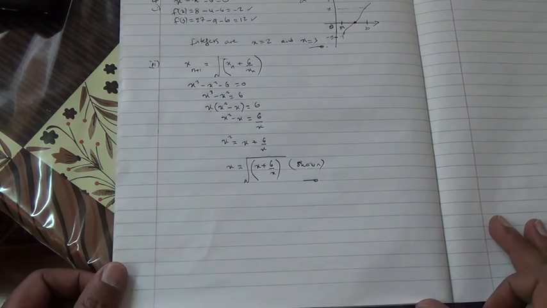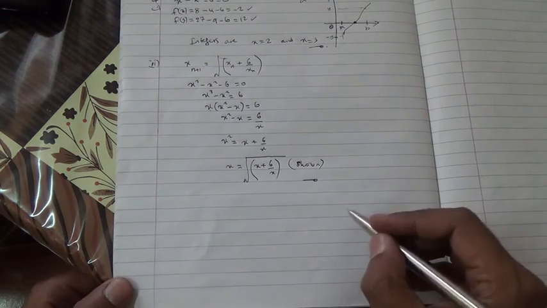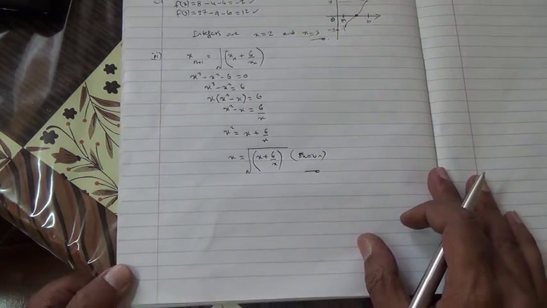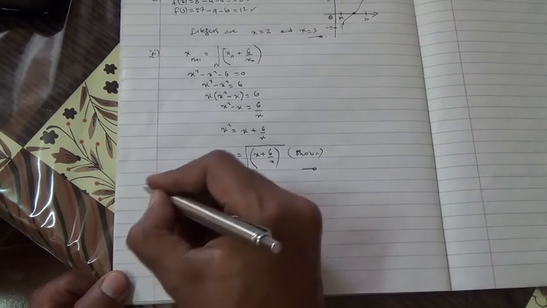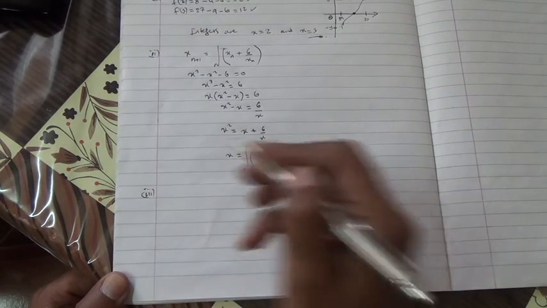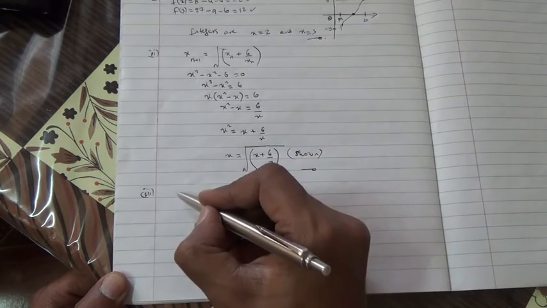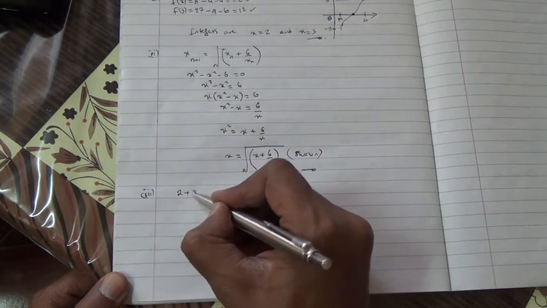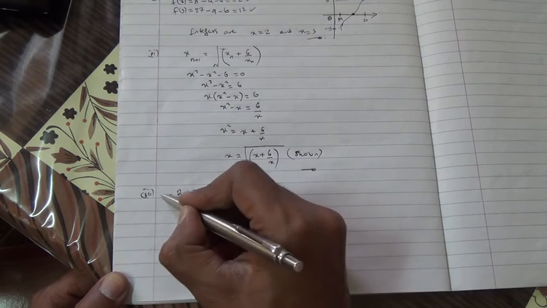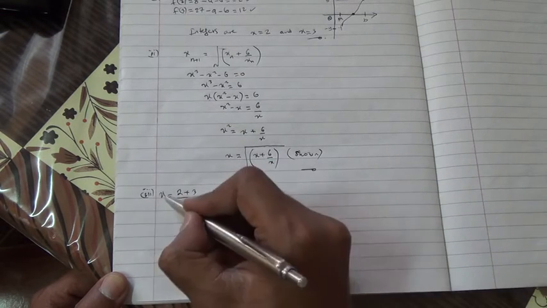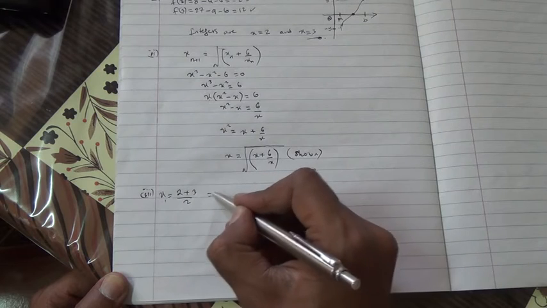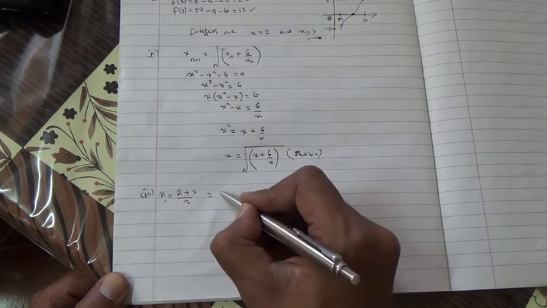Now, first of all, what is very important is that we have to get an initial value of x. Now, x was between 2 and 3. What I can do is 2 plus 3 divided by 2. So I can take this as the initial value of x. So 5 divided by 2 is 2.5.